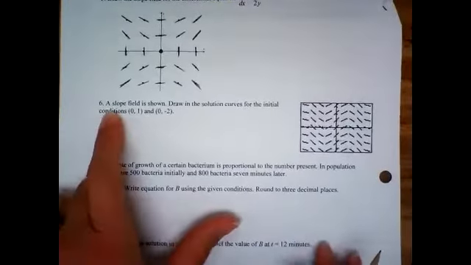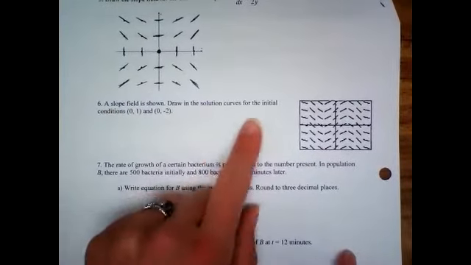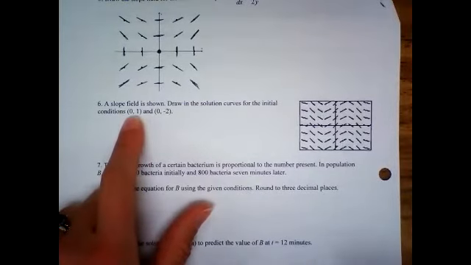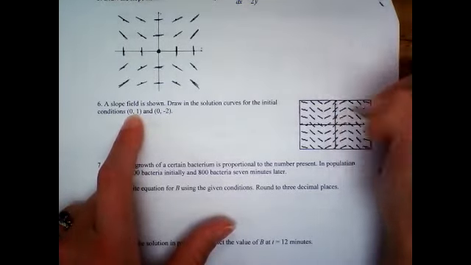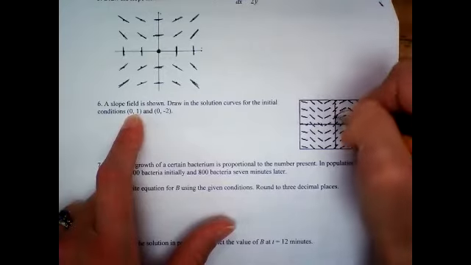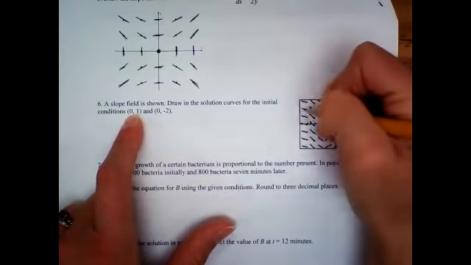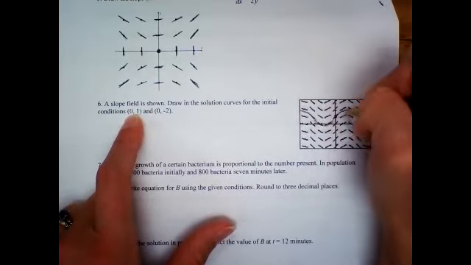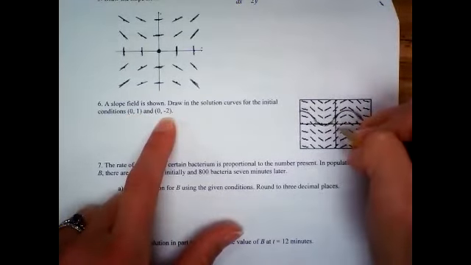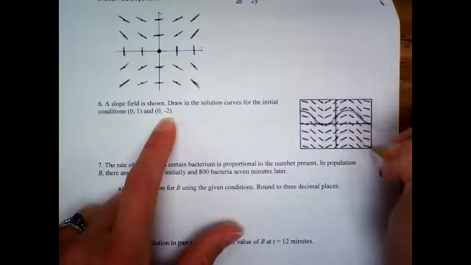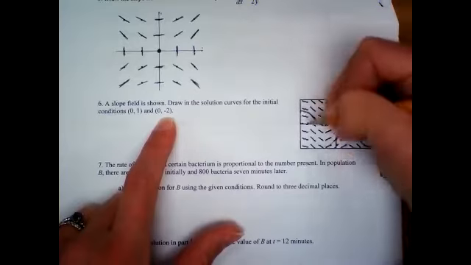All right, for number 6, a slope field is already drawn. We're going to draw in the solution curves for these initial conditions. So all you have to do is start at that point and then flow along with the slopes. So starting at 0, 1, that would put us right here. We're just going to go along with those slopes. And then for 0, -2, we're going to start right here. And again, just follow along with the pattern.